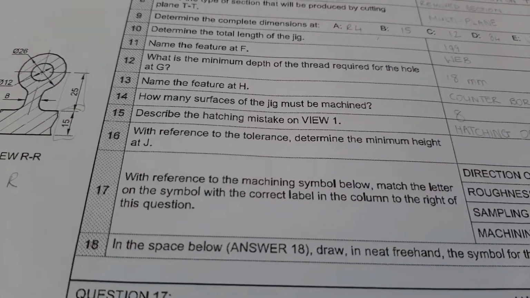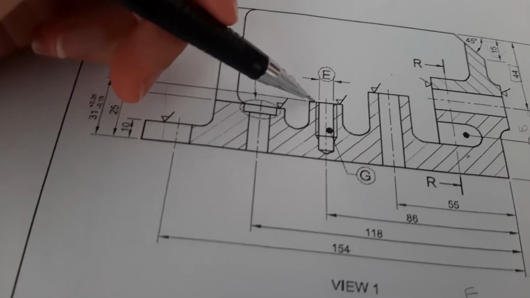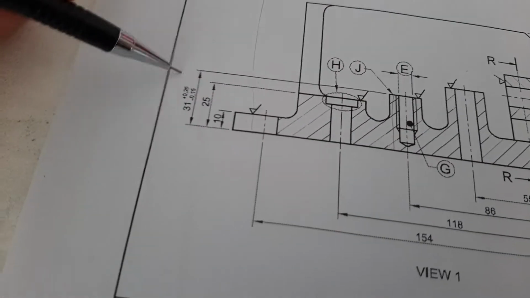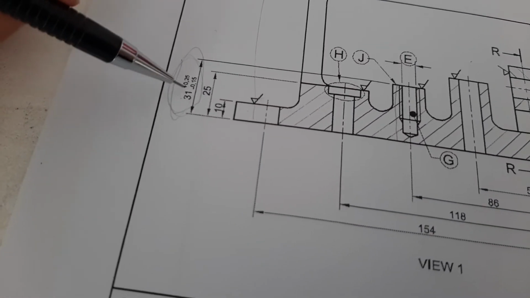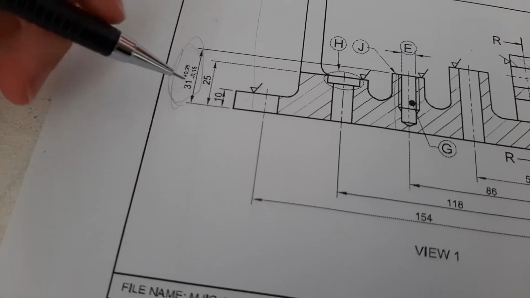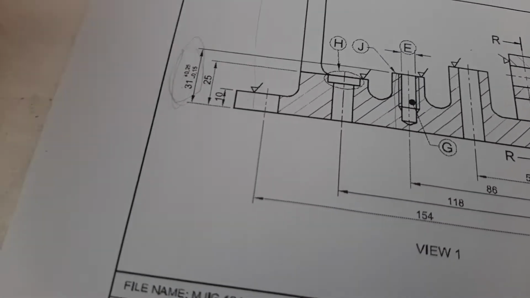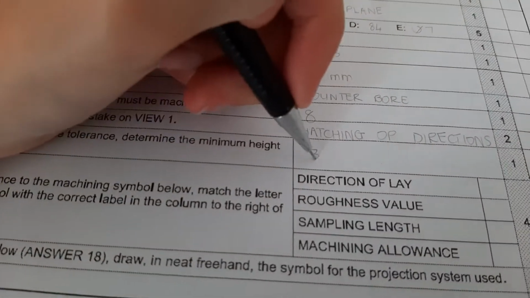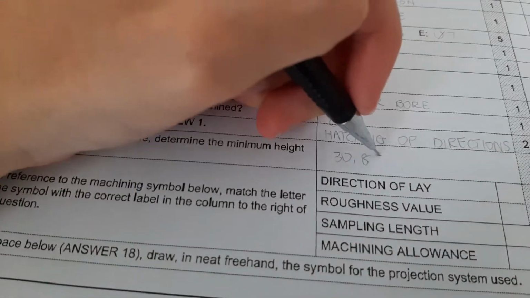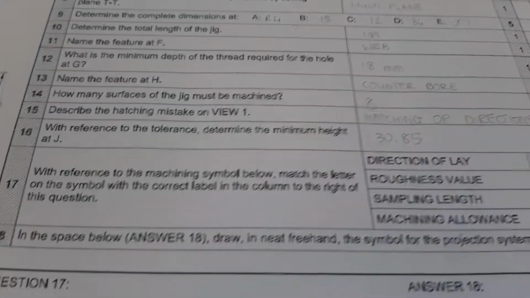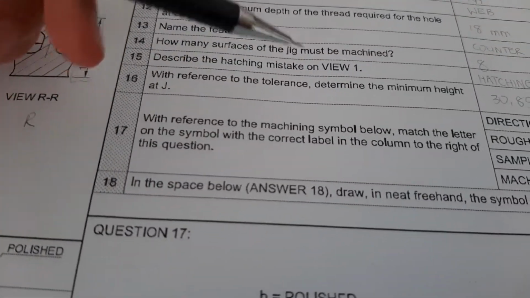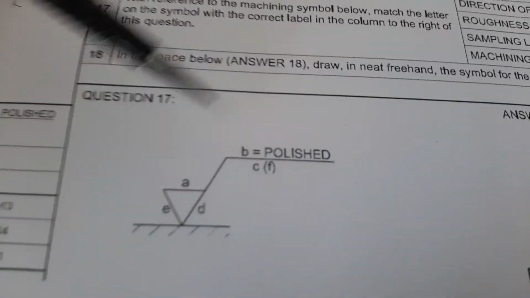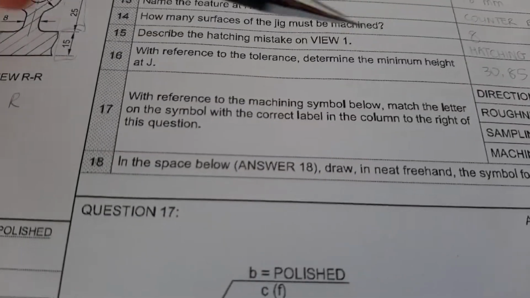Okay. Then it says here, with reference to the tolerance, determine the minimum height at J. If you have a look at J, it is this measurement here. It's this here, 31, and then it gives you a plus minus. So they ask for the minimum, then you're going to use the minus, and that will give you a measurement of 30.85 millimeters.